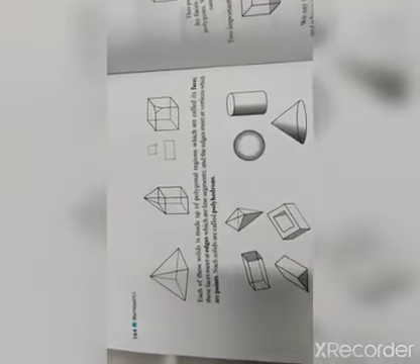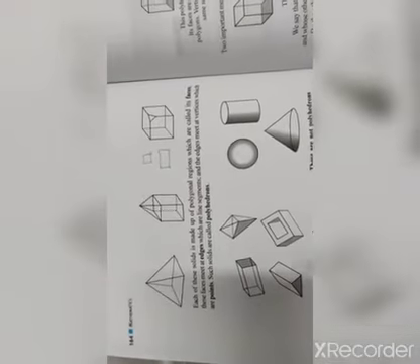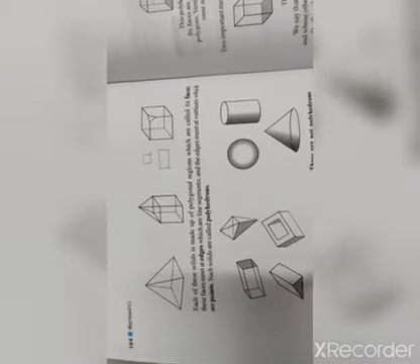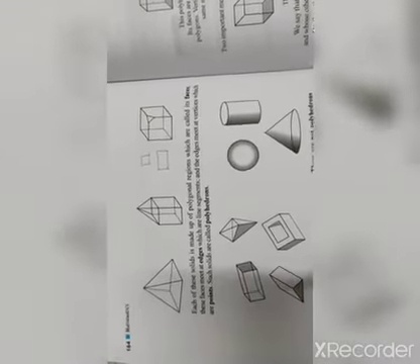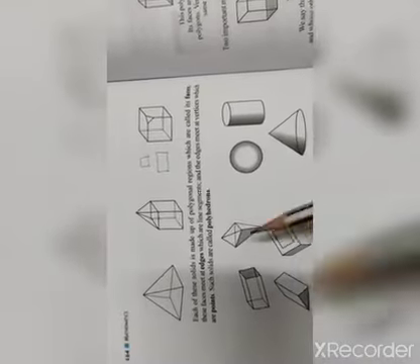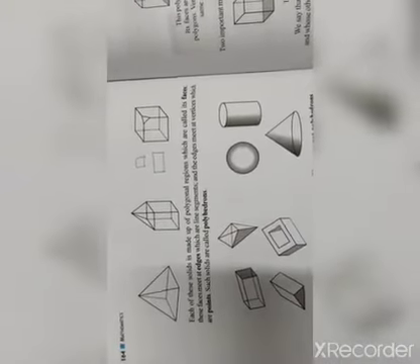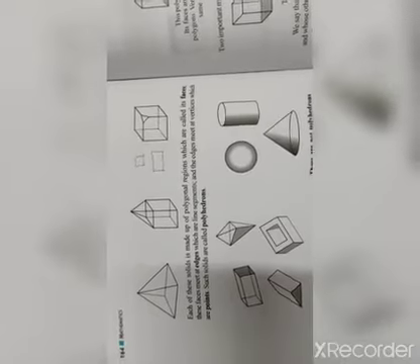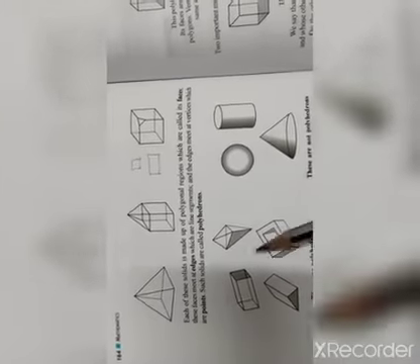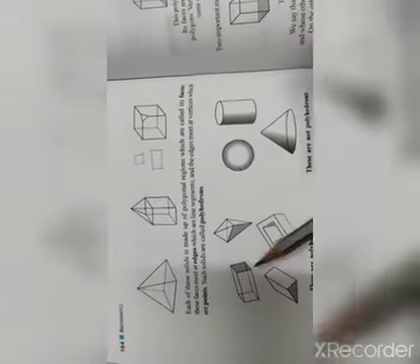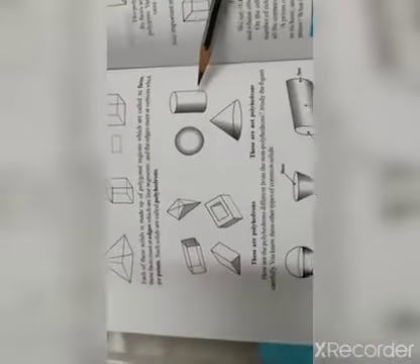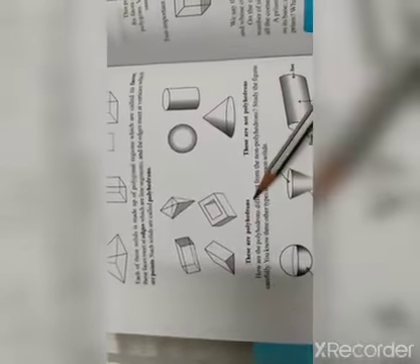So in short, keep this in your mind. Polyhedrons are those having more surfaces, like cuboid, cube, prism. You can see solid. Now see here, these are polyhedrons.